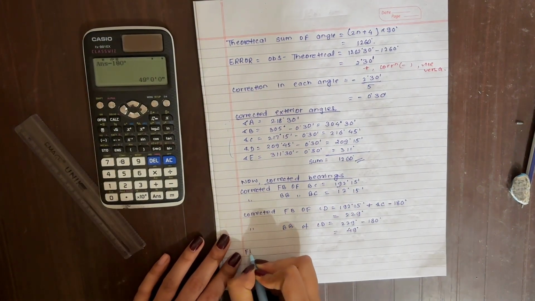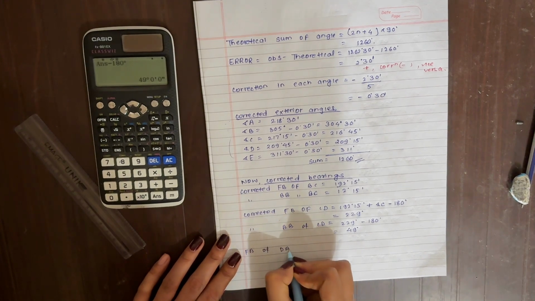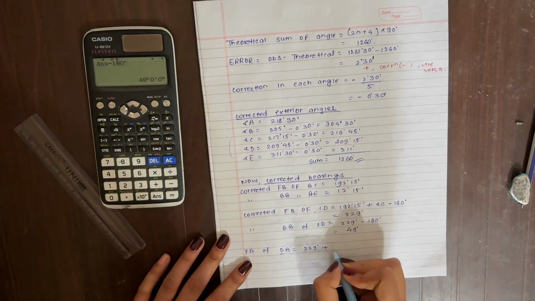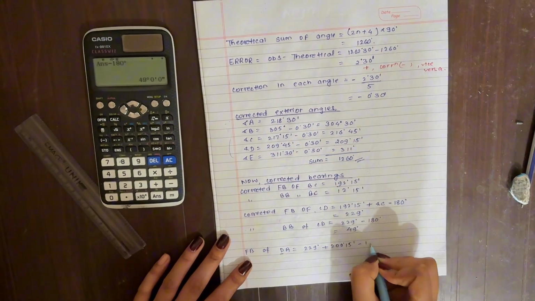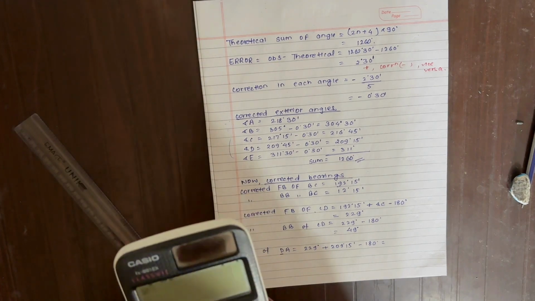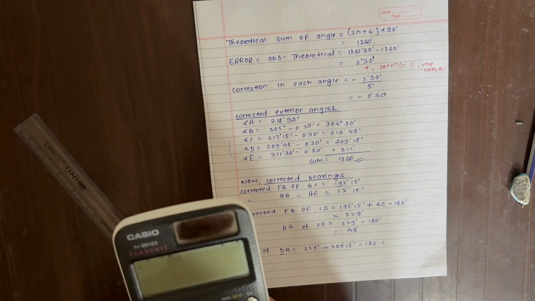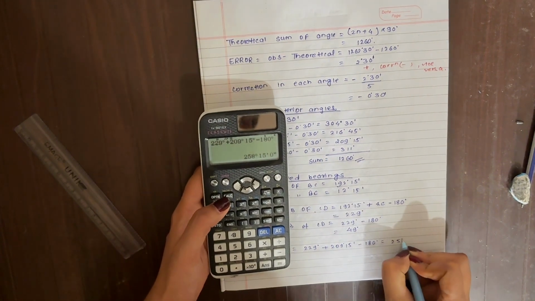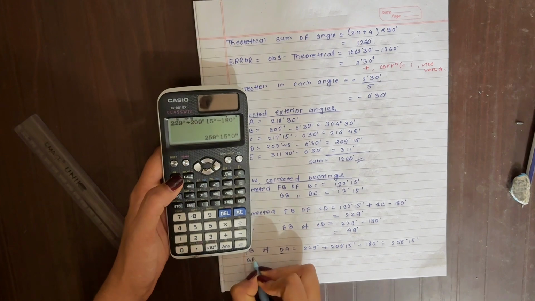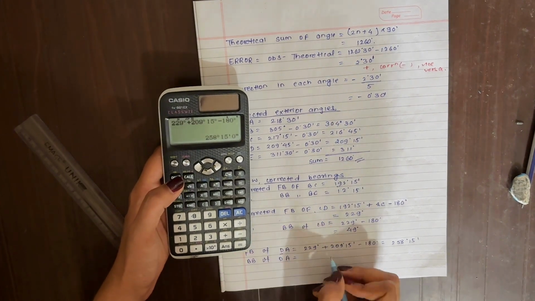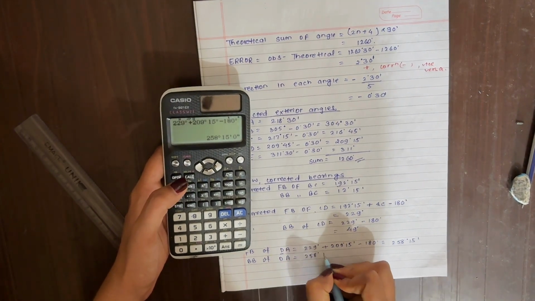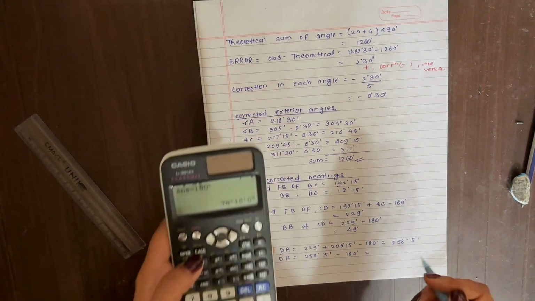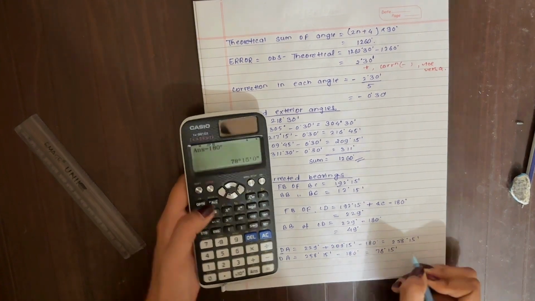Similarly, corrected fore bearing of DA is equal to fore bearing of CD, that is 229 degree, plus angle D, that is 209 degree 15 minute, minus 180 degree, that is 258 degree 15 minute. Now back bearing of DA is equal to corrected fore bearing of DA, that is 258 degree 15 minute, minus 180 degree, which is equal to 78 degree 15 minute.